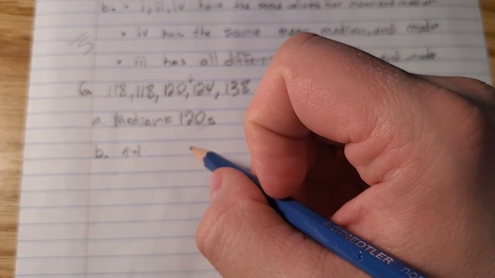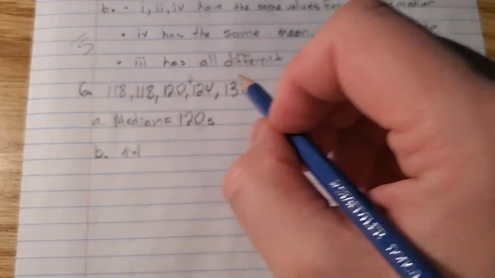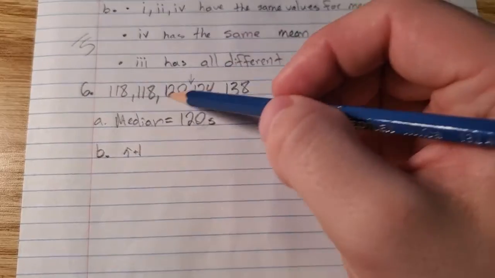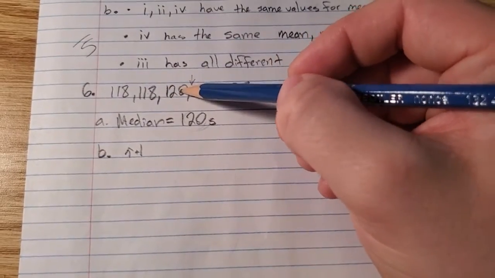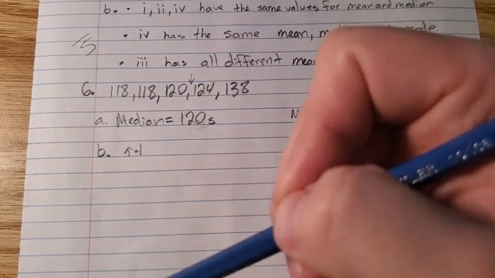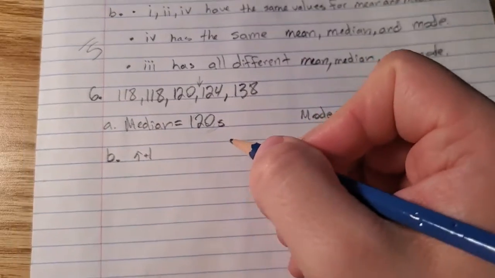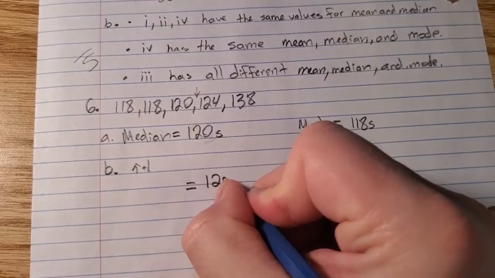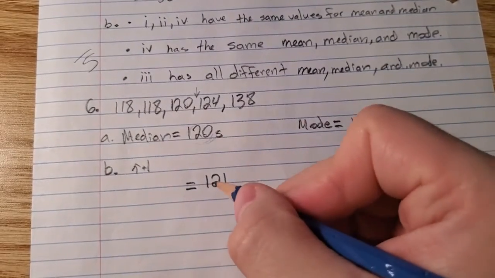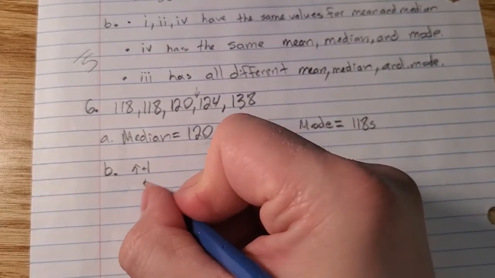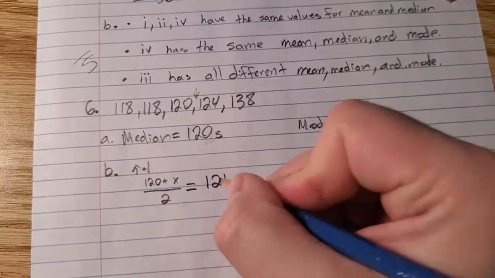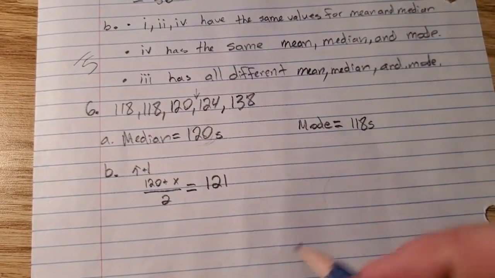If we think about it, the median, if there's an even number, so there's a 6th race, another one going in there, there's going to be 6, which means that this number 120 and some other number will need to average to make 121. Let's use some algebra here. It wants to be 121. We know that 120 plus this some number divided by 2 is going to need to be that 121.